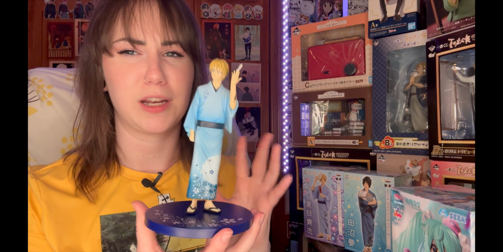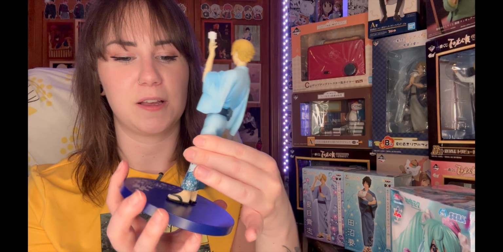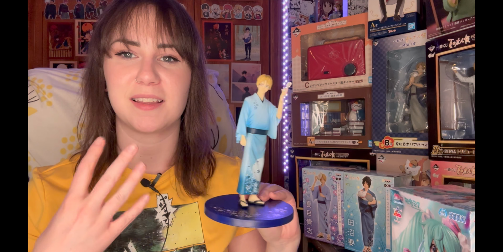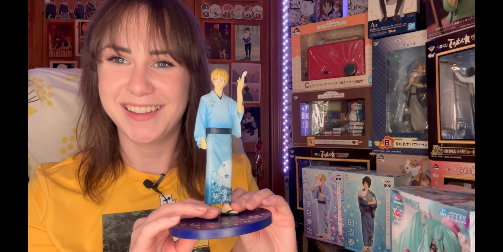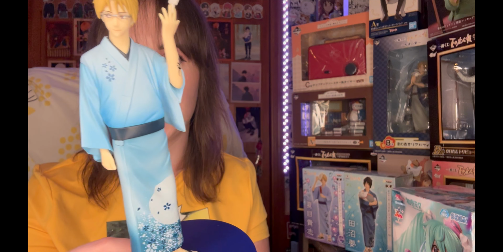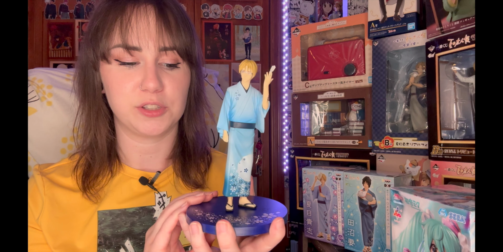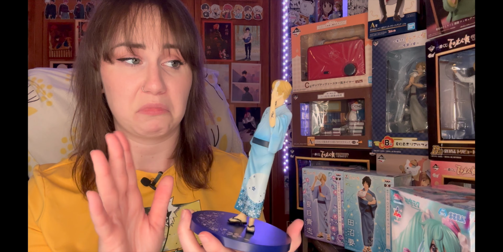So one of the figures I got, and I was surprised how this arrived. I think it did say no box, but it just arrived in bubble wrap in one of the envelopes that they send things with. But it is Natori. He is one of my favorite characters. To me, he's like Natsume but older, like his unofficial older brother, and I actually loved this. I asked for a pretty good deal too, so I wasn't too mad about a box.